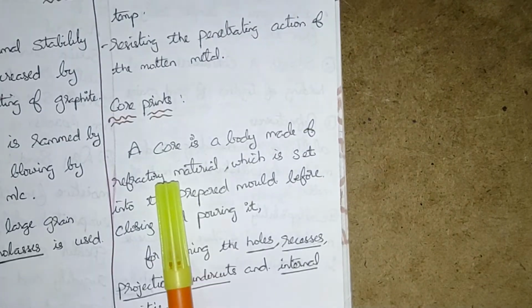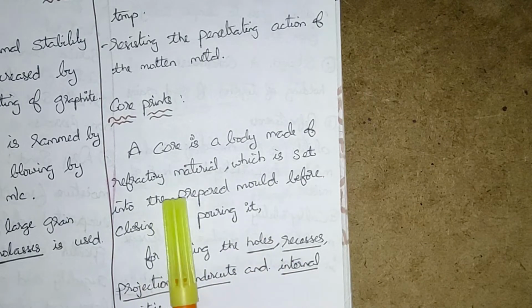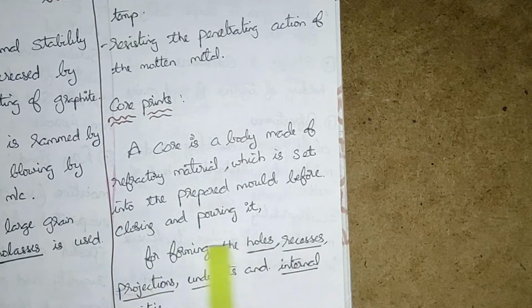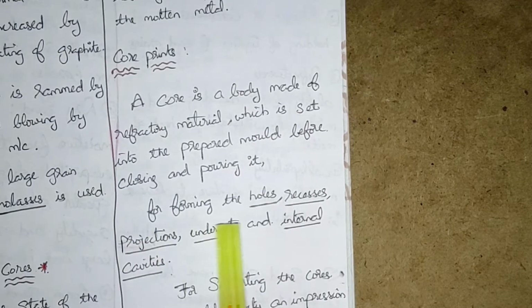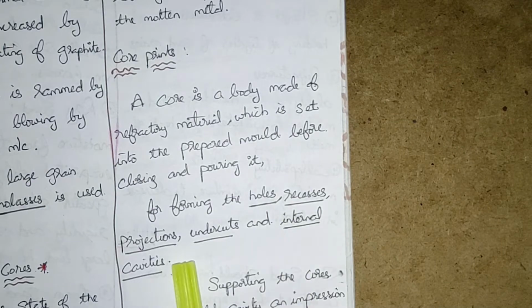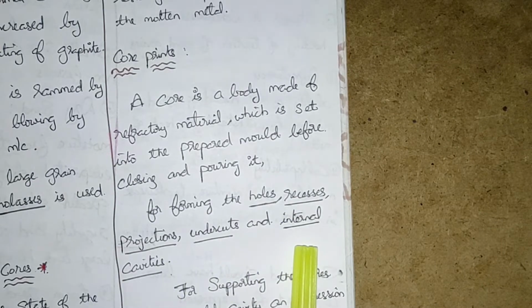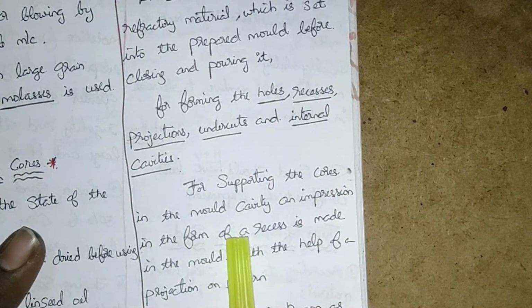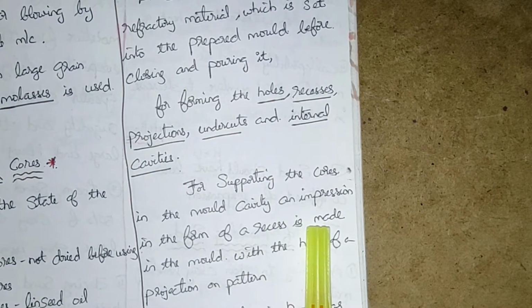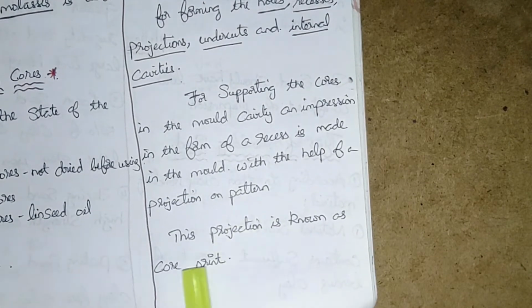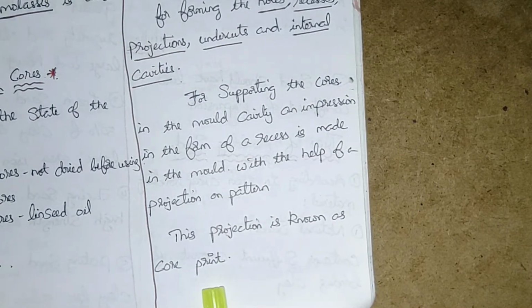Core prints. A core is a body made of refractory material which is set into the prepared mold before closing and pouring it, for forming holes and recesses, projections, undercuts and internal cavities. For supporting the cores in the mold cavity, an impression in the form of a recess is made in the mold with the help of a projection on the pattern. This projection is known as core print.